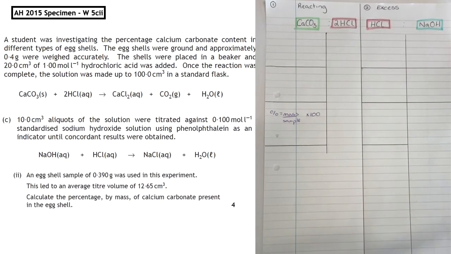This question's from the Advanced Higher Specimen 2015 written 5. The question wants us to calculate the percentage by mass of calcium carbonate present in the eggshell. So this is an example of a back titration.